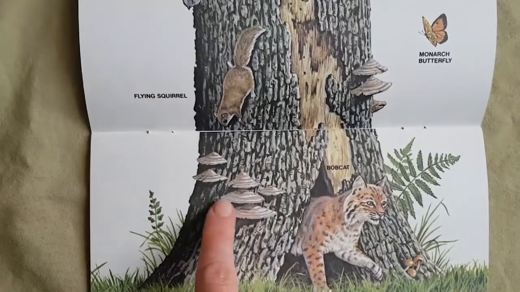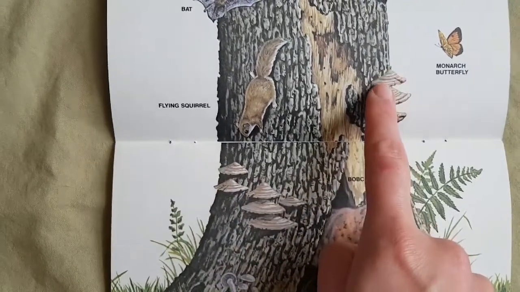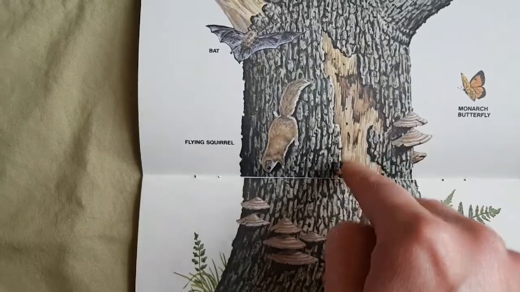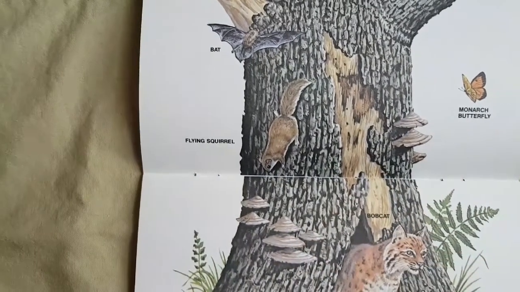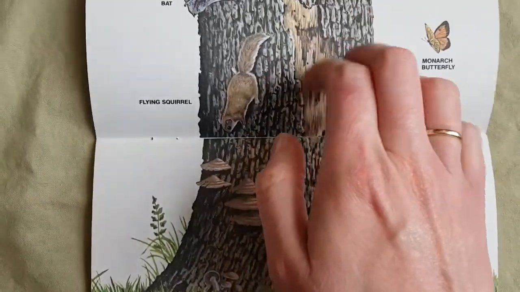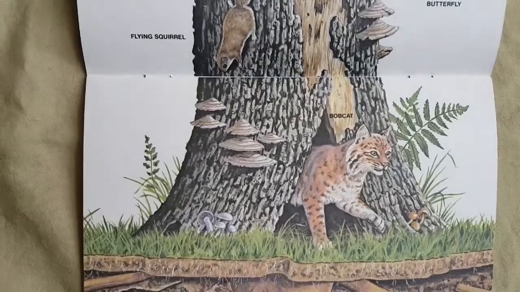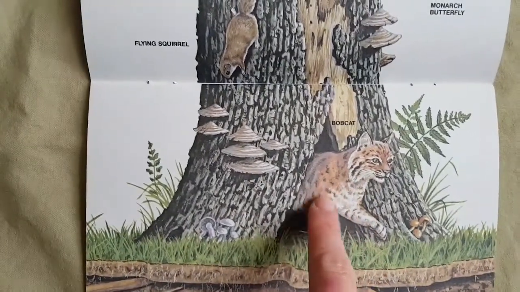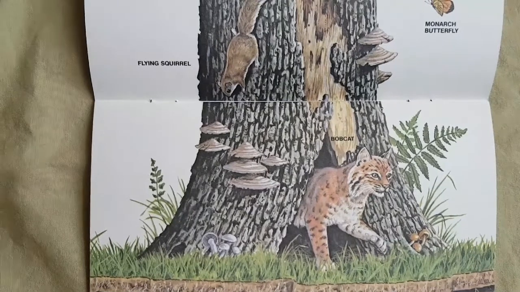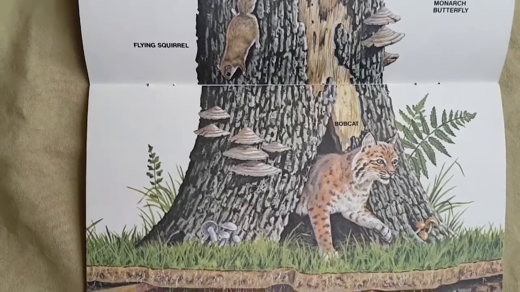Here we have some mushrooms or fungus growing on the side of that dead tree. And it looks like some of the bark has been stripped off of the tree. Maybe it was this bobcat stretching up and using his claws to take off the bark. The bobcat made a home in the base of the tree. If there's nothing inside, because it's hollow, it looks like a comfy spot for a bobcat.